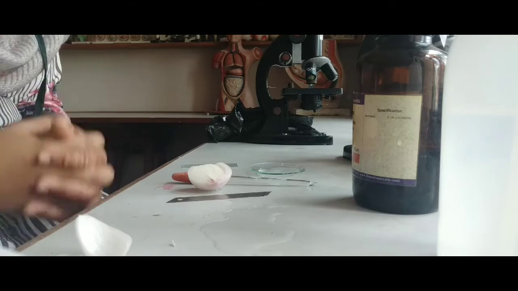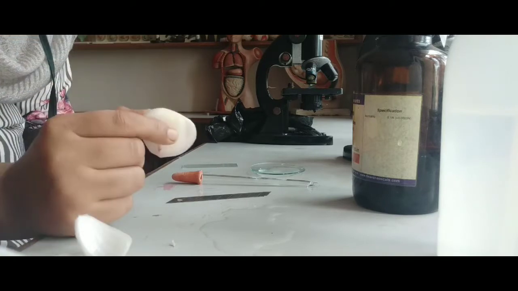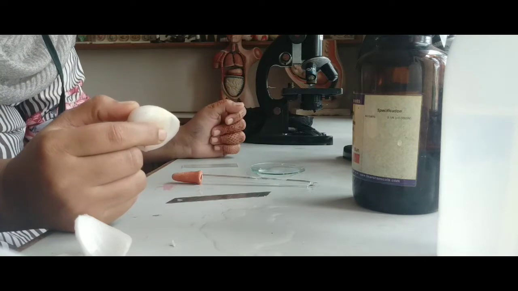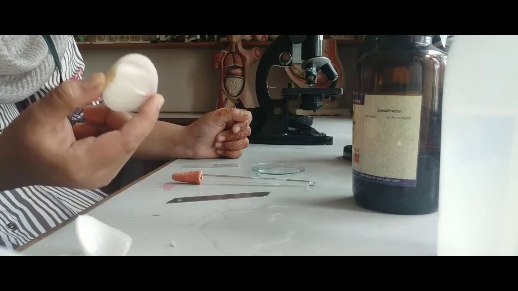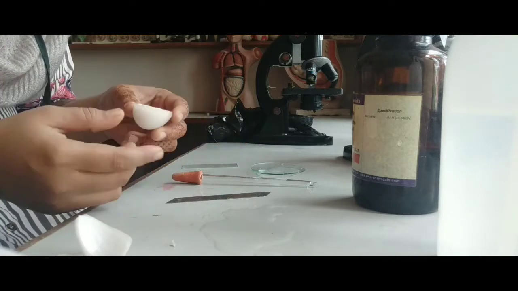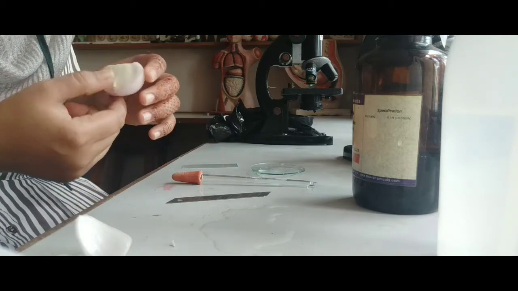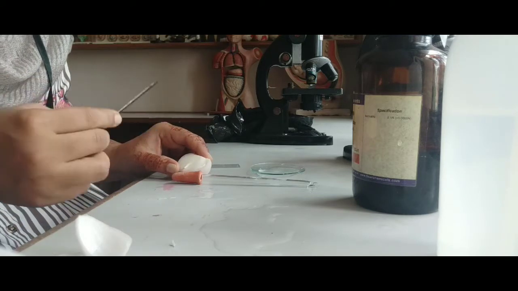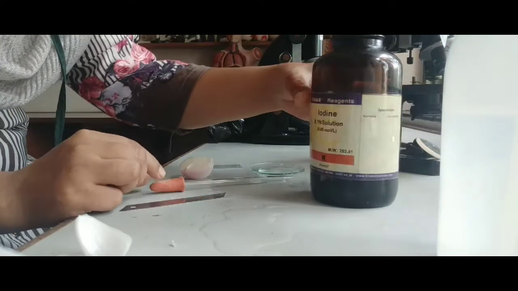So for doing this activity, the materials required: first of all we are using an onion. We previously also used onion cells when learning how to observe a plant cell under the microscope. Here for plasmolysis also we are using onion cells, because onion cells are easily seen under the microscope, and we can easily peel out the onion epidermal layer. Secondly, we are using a blade or cutter to remove the onion peel. Then we are using a dropper for taking out the iodine solution.